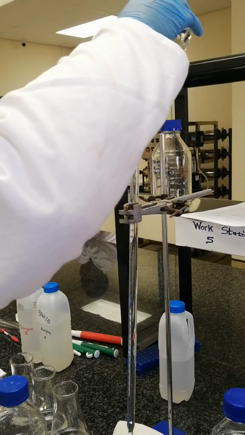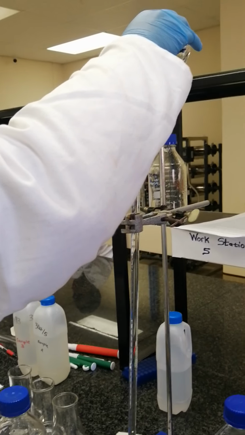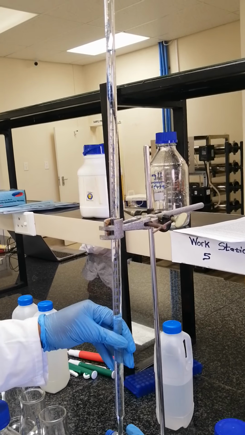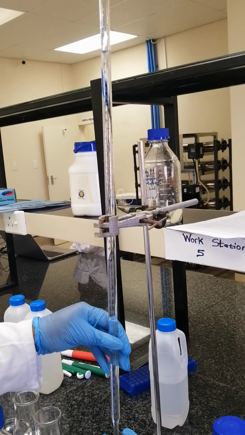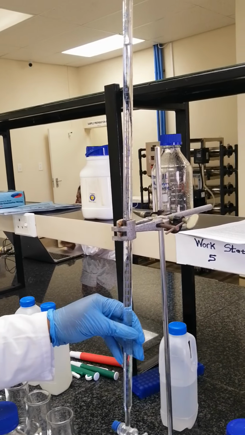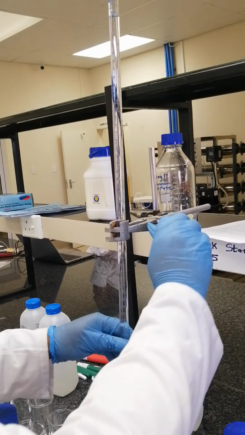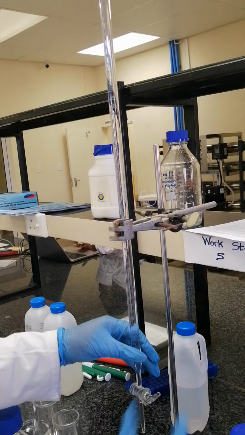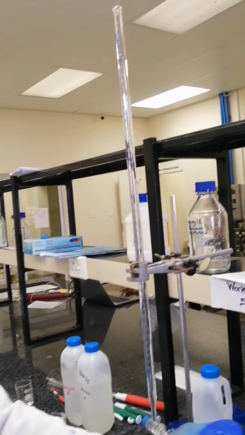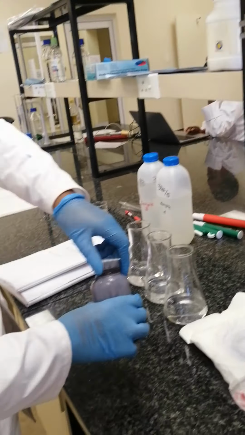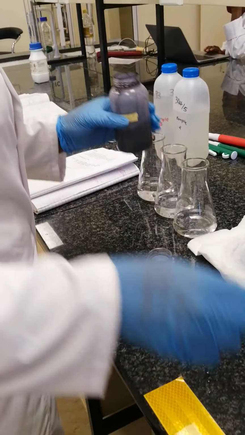The 0 mark. So there we go. Then we can remove to make sure that the measurements are correct. Okay. Then here we go. That is the 0 mark. So now we can put our 2 drops of Eriochrome Black T indicator.